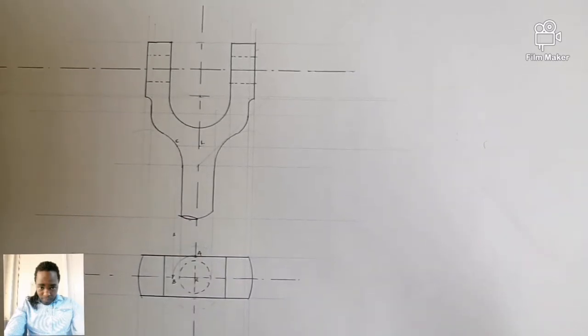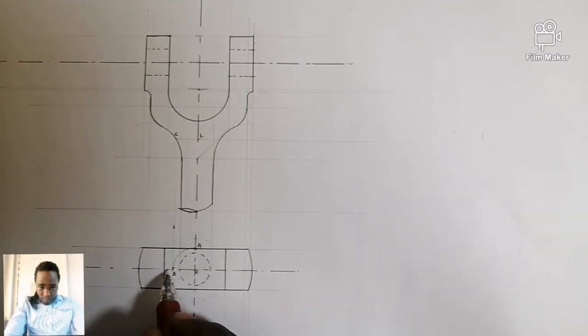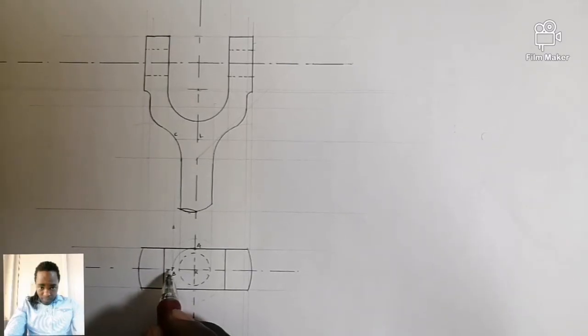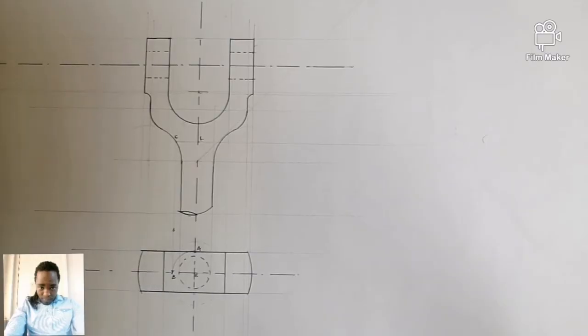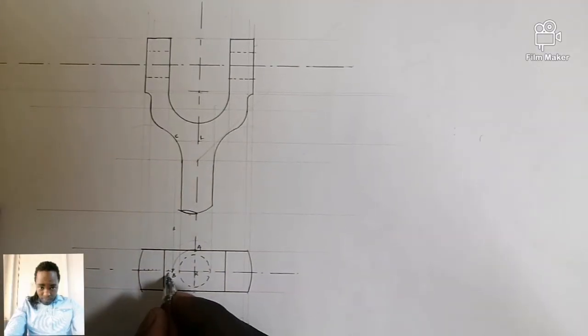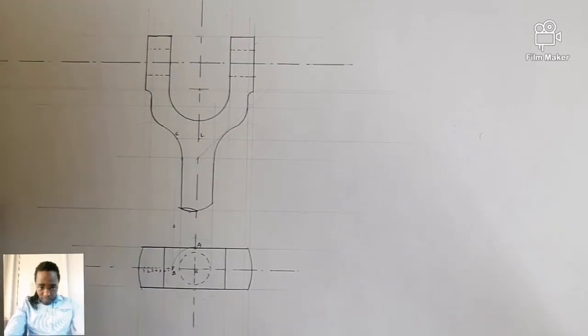You understand? So now from there we are going to have 3 millimeter, 3 millimeter, 3 millimeter, 3 millimeter, 3 millimeter. You understand? Away from point B, you measure 3, 3, 3, 3, 3. Like this. So I can say this is 1, this is 2, this is 3, 4, 5, 6, 7. You understand?